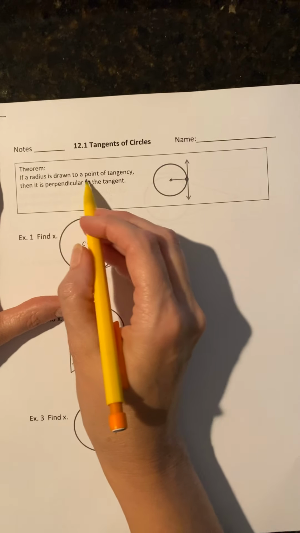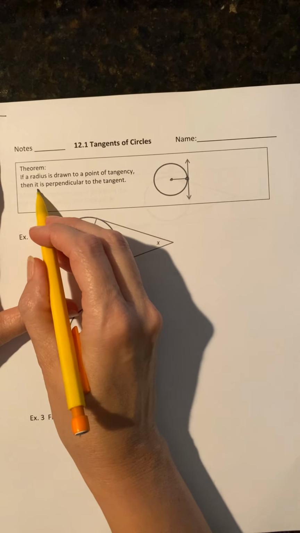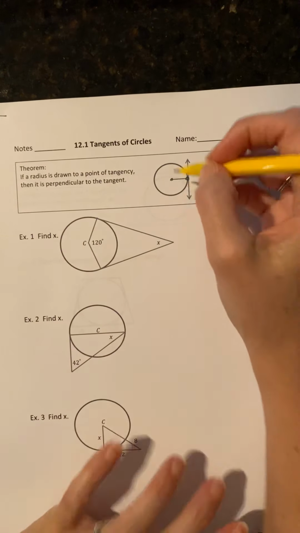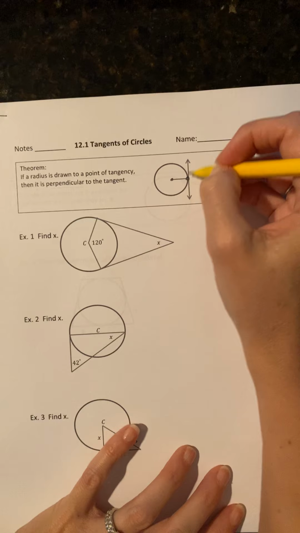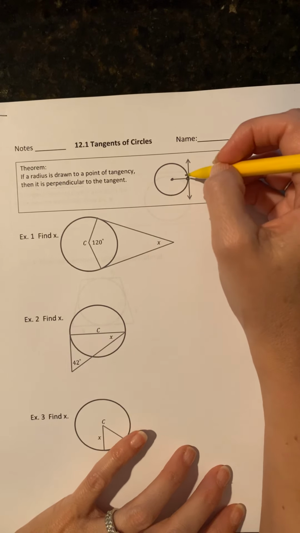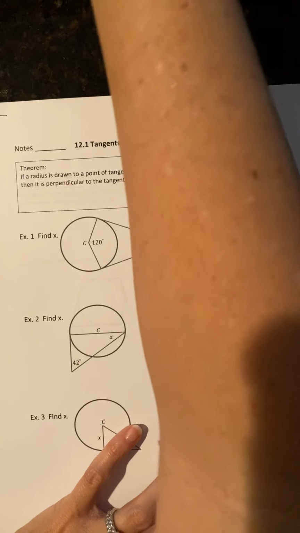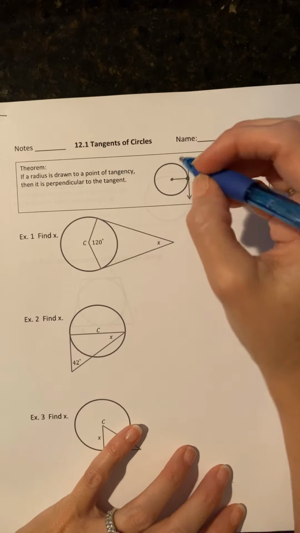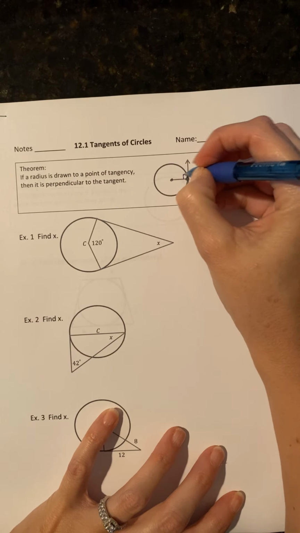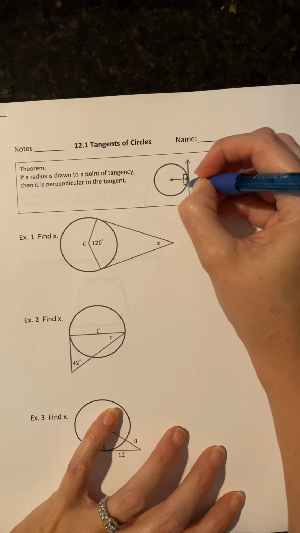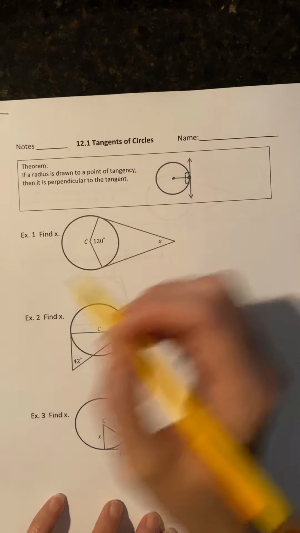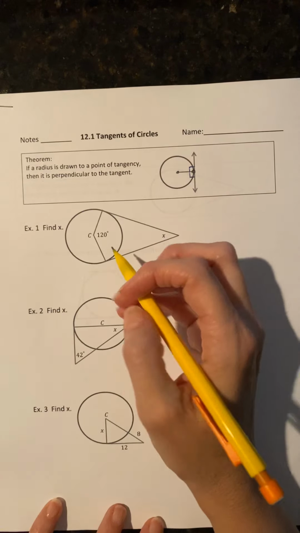So if you draw a radius to a point of tangency, then that radius is perpendicular to the tangent. So anytime you draw a radius to a tangent line at that point of tangency, you're going to get right angles. The hard part is they're not marked for you. They will not be marked for you. So that is a right angle, that is a right angle according to this theorem. Okay, so now we're going to use that in some examples.